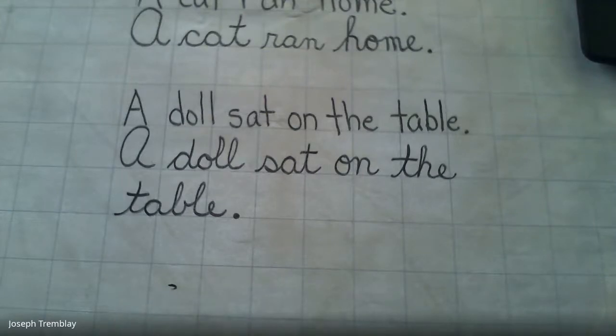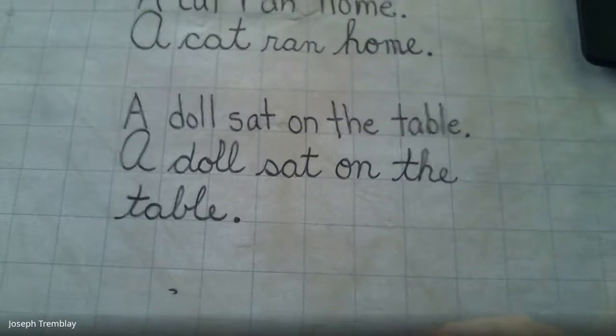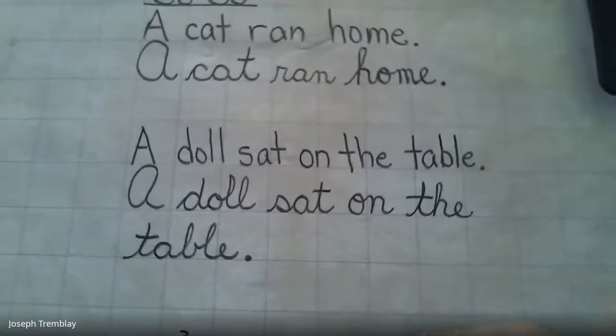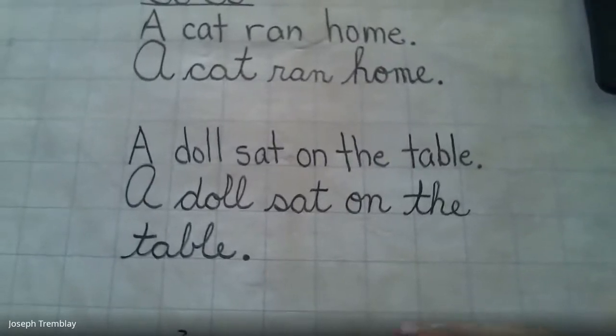All righty. You go ahead and practice writing these sentences a couple of times. Bring it into your teacher when you come in and show them what you practiced on Wednesday.